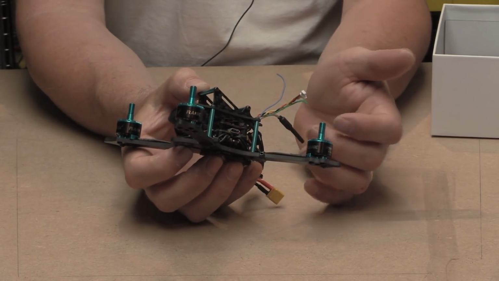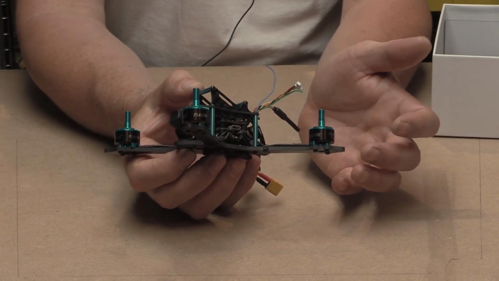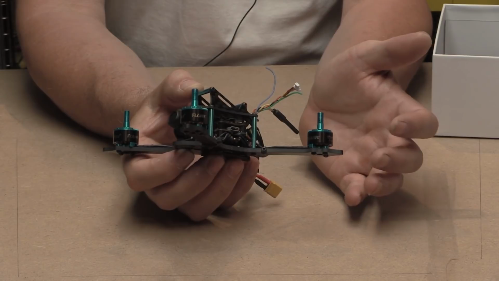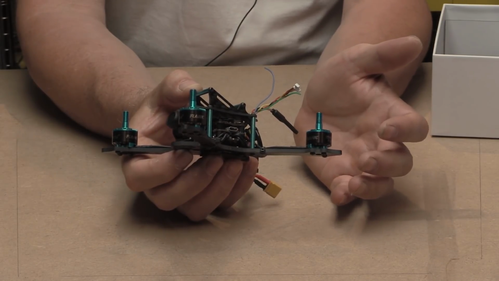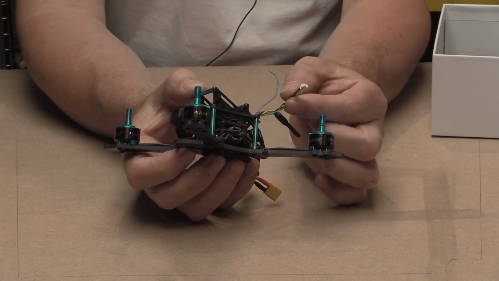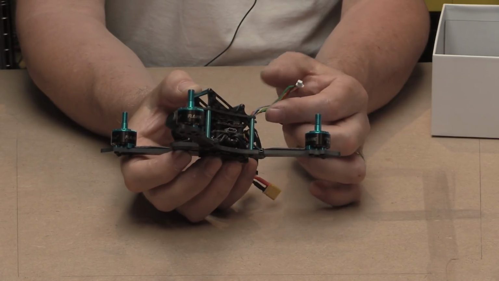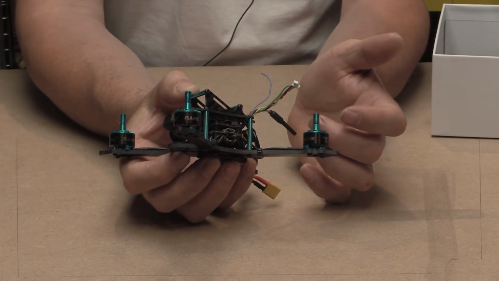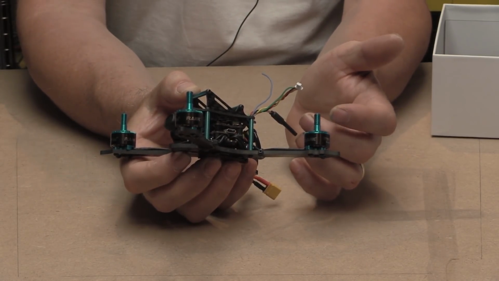Now, we'll go into separate videos about how the receiver and the transmitter talk all sorts of different languages. But at the end of the day, when it comes out of the receiver, it has to be in a mode, so it's either pulse width modulation, pulse position modulation, or some kind of protocol.